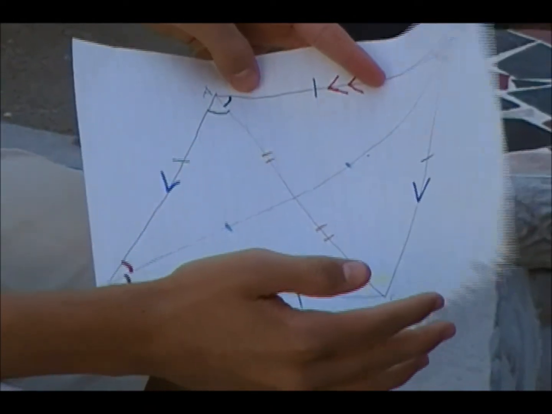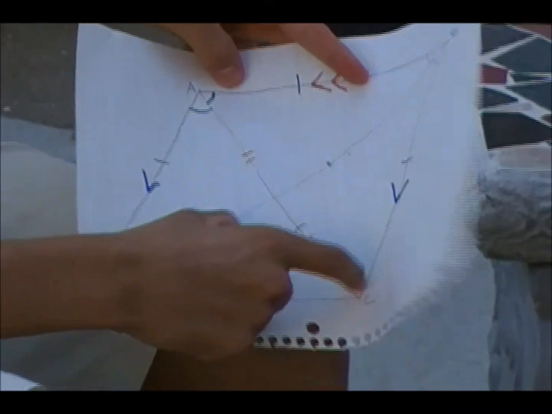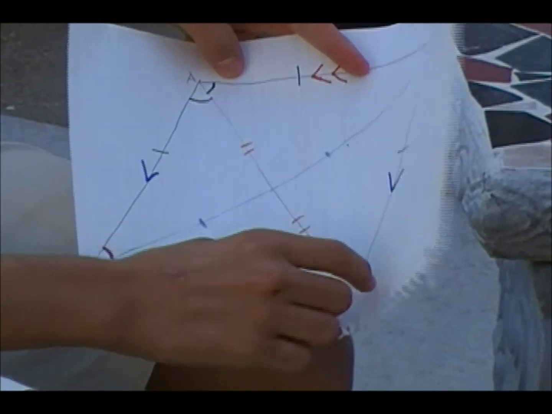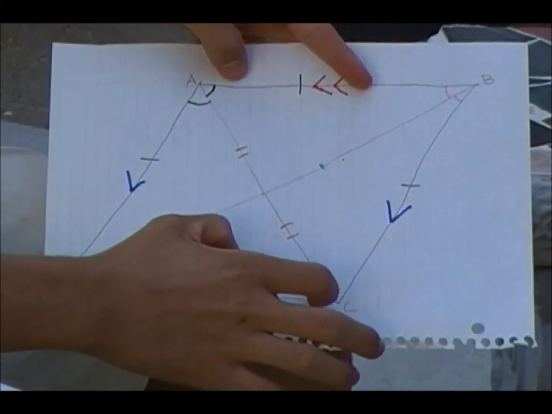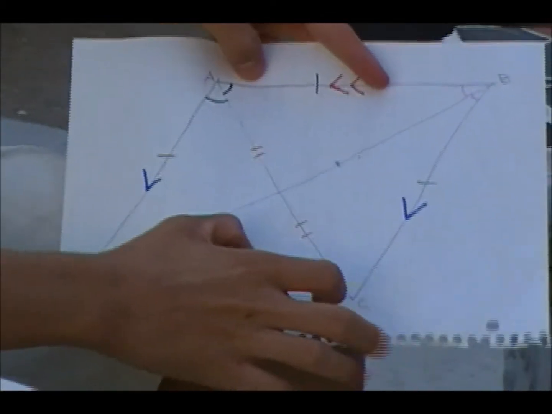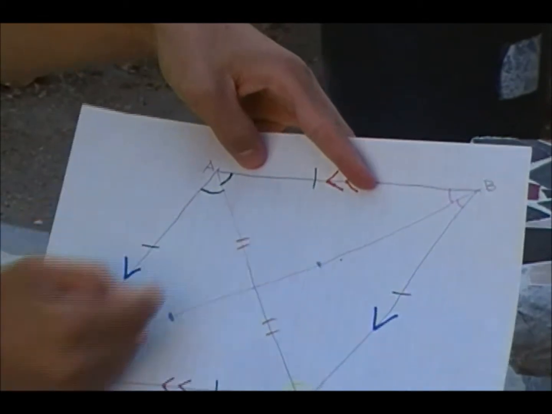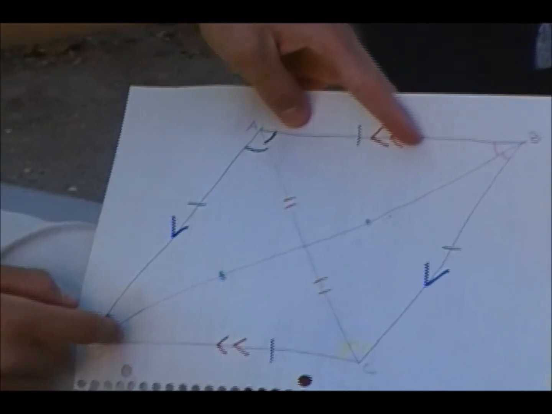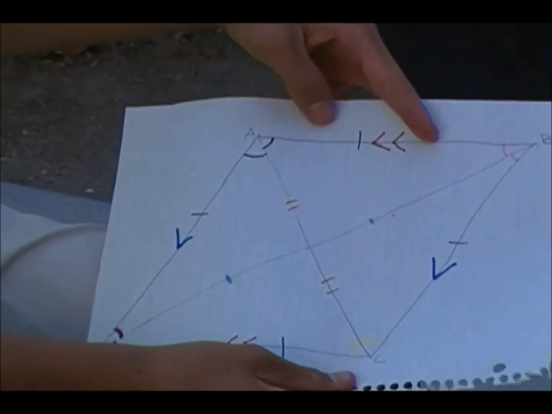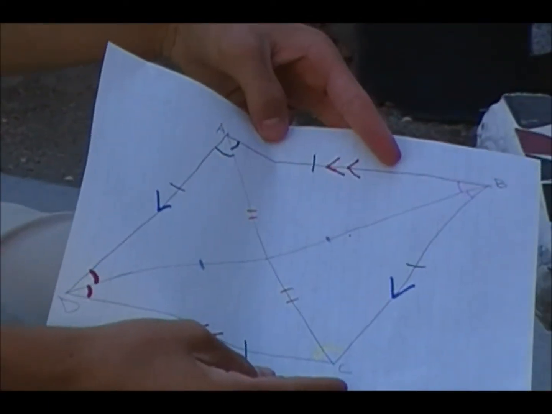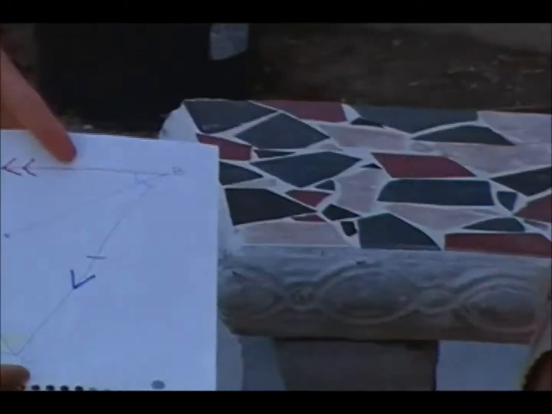And because of these bisectors, they make the two angles congruent. So these two angles are congruent, these two are congruent, and these two are congruent. Also, in rhombuses, all the sides are congruent. So there's all the information you need to solve the problem.